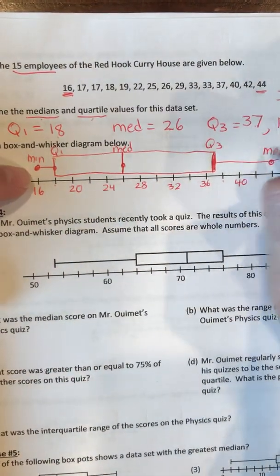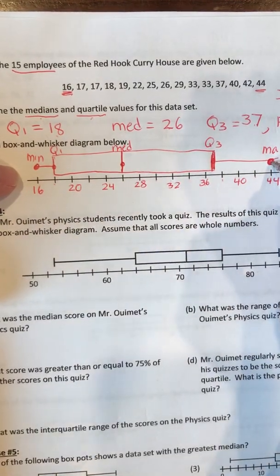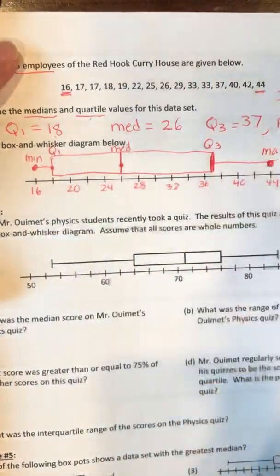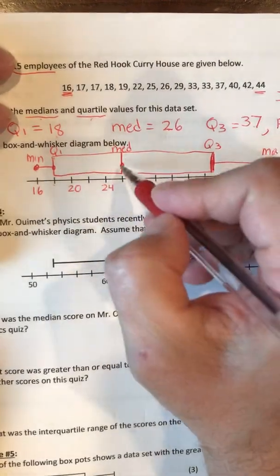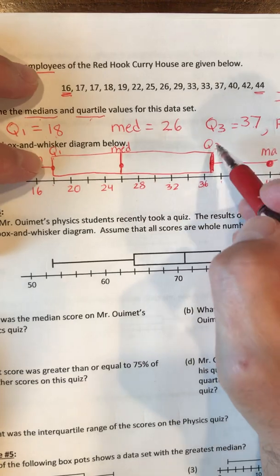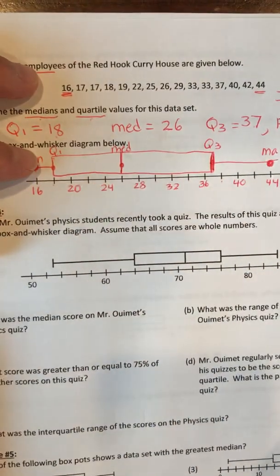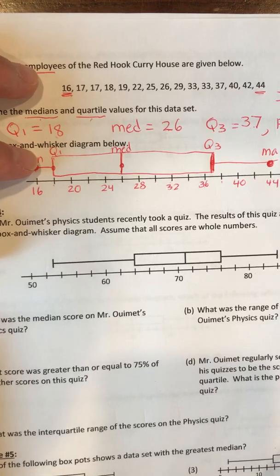So I could ask, based on this, what's the range? What will be my maximum minus my minimum? I could say, what's the median? That's going to be the middle of the box. I could say, what's the interquartile range? That's the third quartile minus the first quartile that you would do off the box plot.